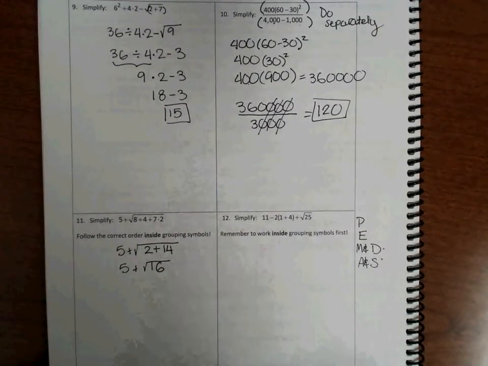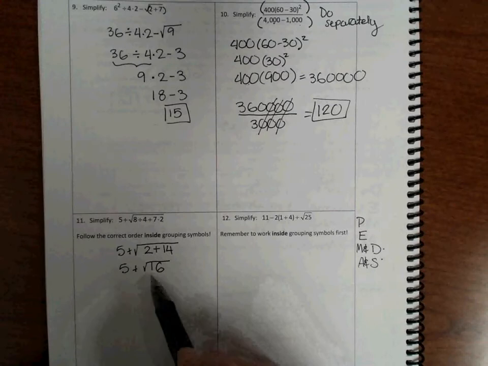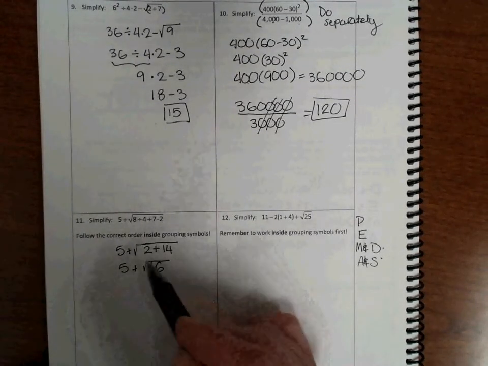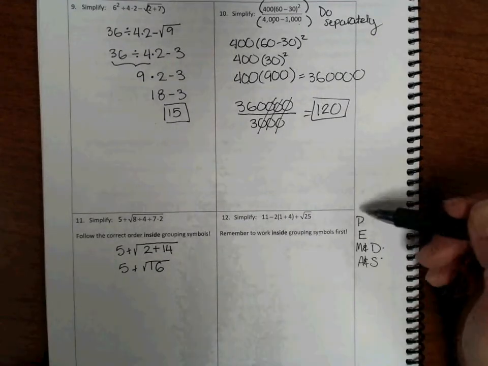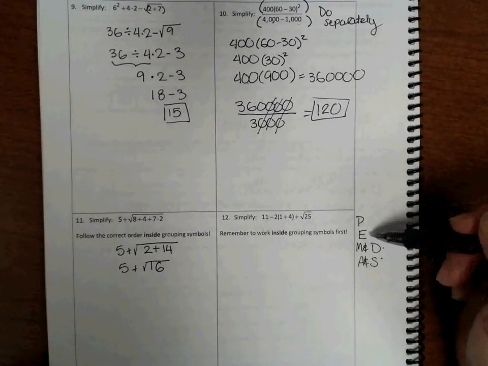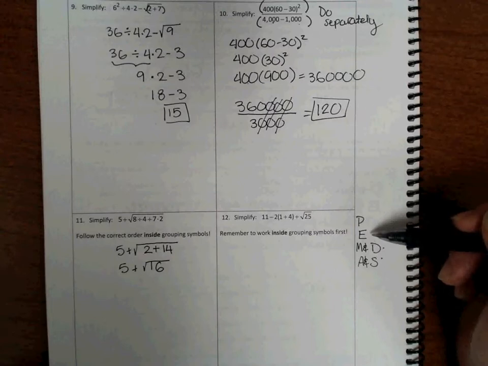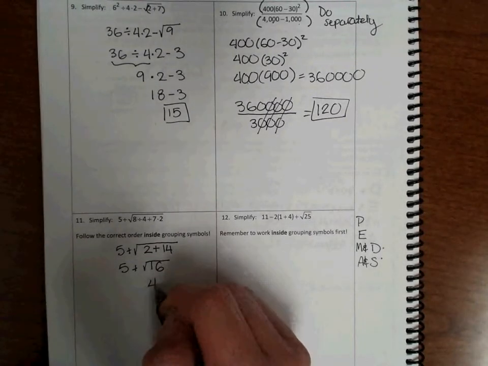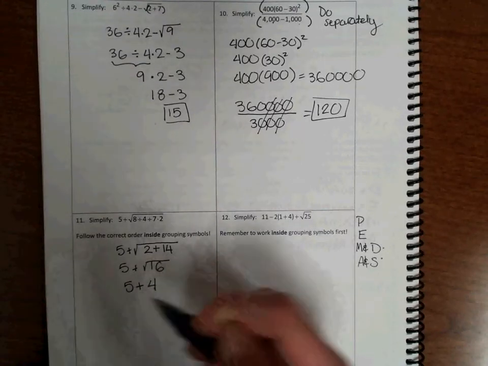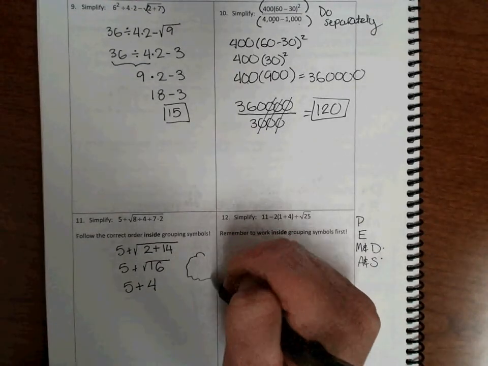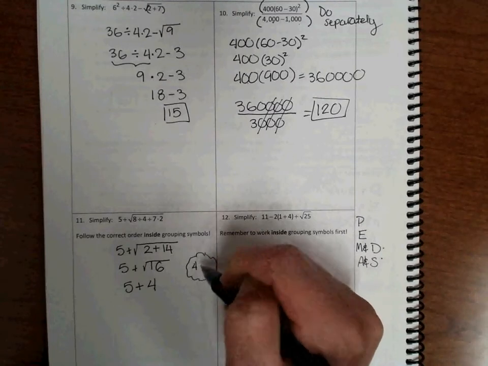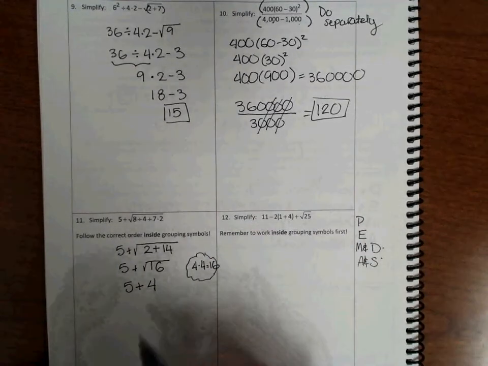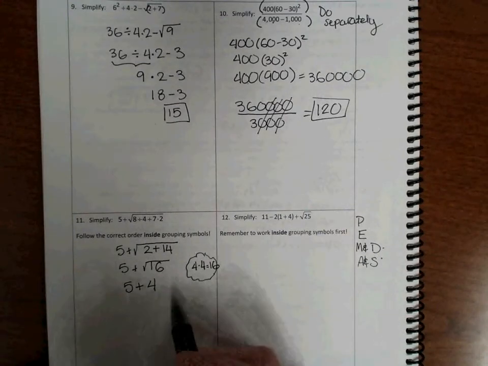Okay, we're almost done. I now need to evaluate the square root of 16. So once we're done inside the square root, that's like you finished inside the parentheses, you would move on to the exponents. Exponents and radicals go together in the same step, so I'm going to evaluate my square root. I get square root of 16 is 4. To do that, I'm just thinking in my head, okay, 4 times 4 is 16, so the square root of 16 is 4. So now I'm down to 5 plus 4, which is 9.